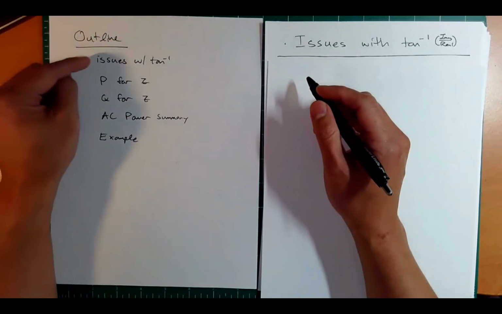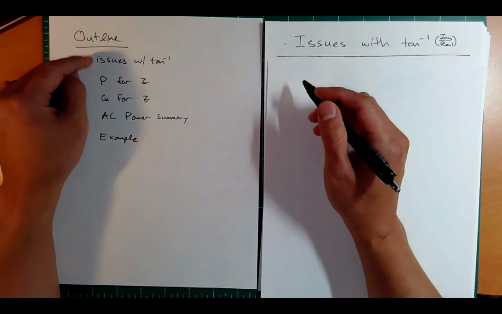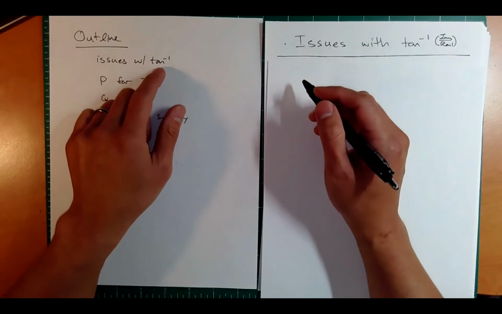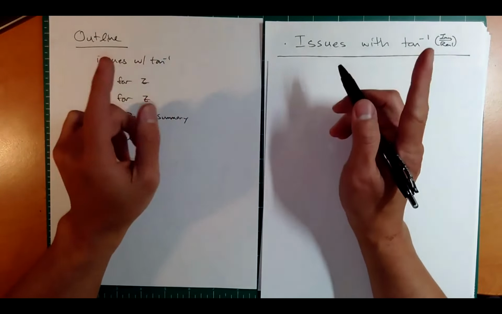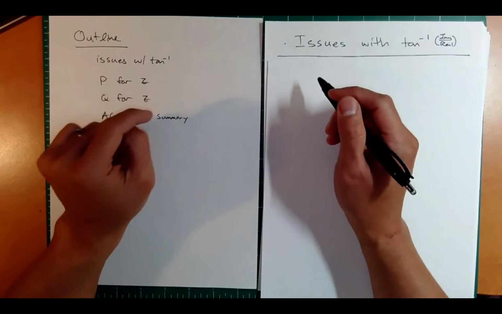Today we're going to talk about some issues when we look at the phase. Remember, we had to use that inverse tangent of the imaginary over the real part. And so there's just a slight issue that I want you to be aware of, okay?